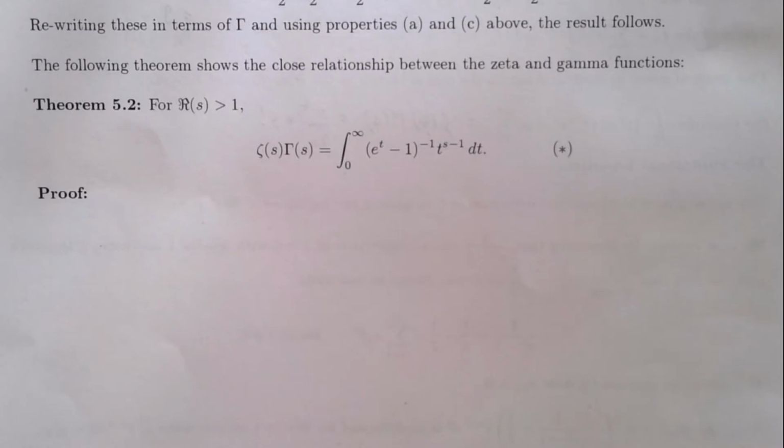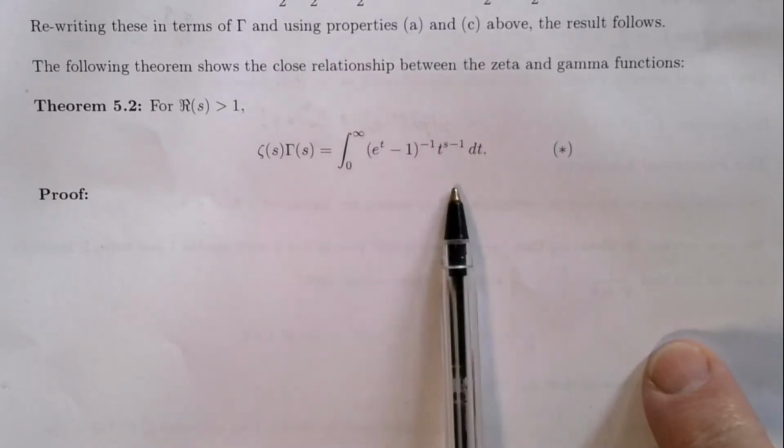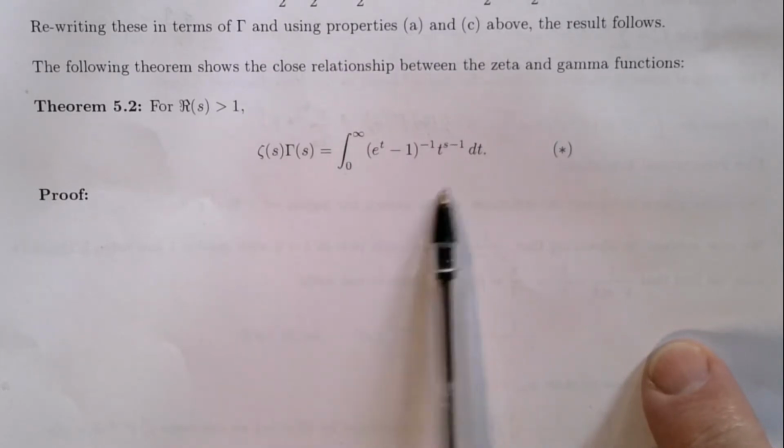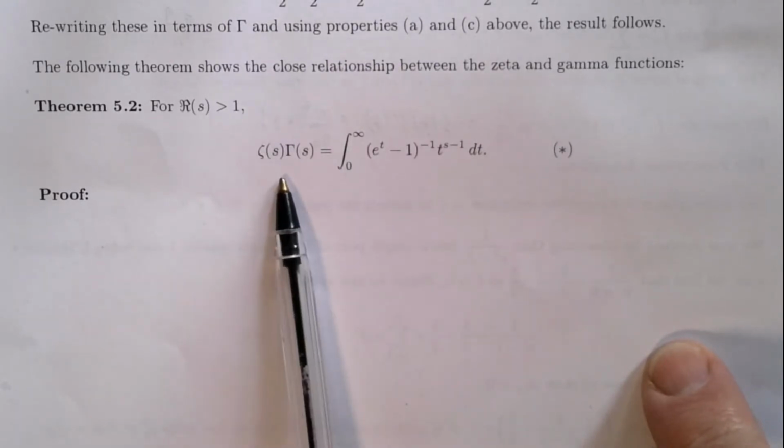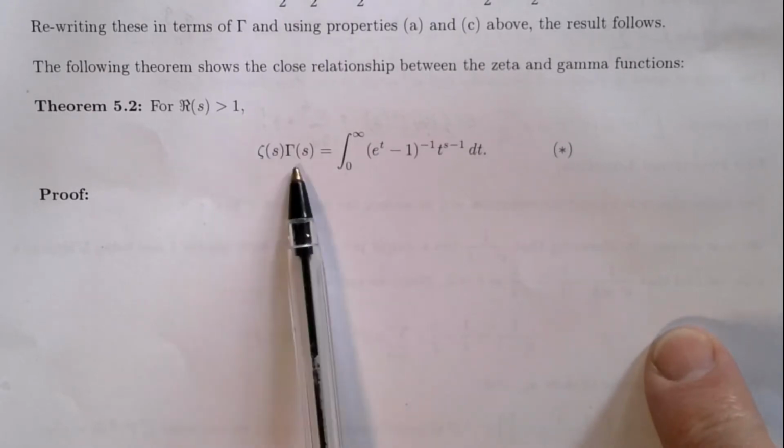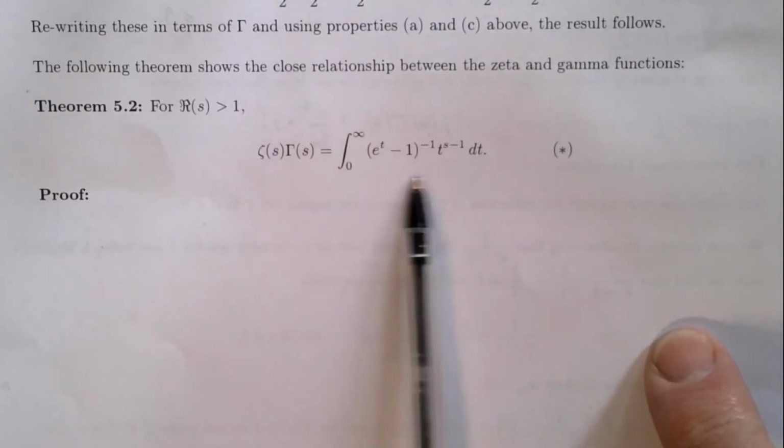Hello and welcome again to our journey into number theory. We've been looking in this chapter at the Riemann zeta function, and of course we're aiming to be able to extend the Riemann zeta function to the whole of the complex plane, and we're going to do that by developing the functional equation. Now that all depends on this result we proved at the end of the last section, which gives us a lovely connection between the zeta function and the gamma function in terms of an integral.